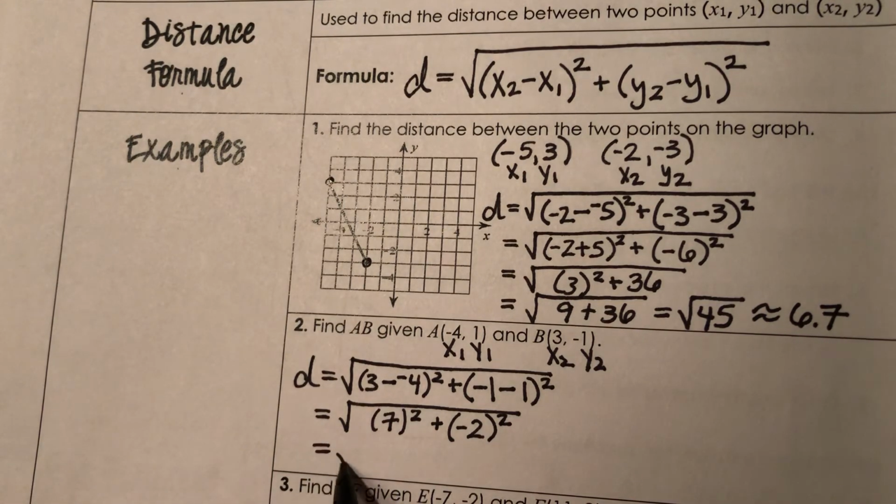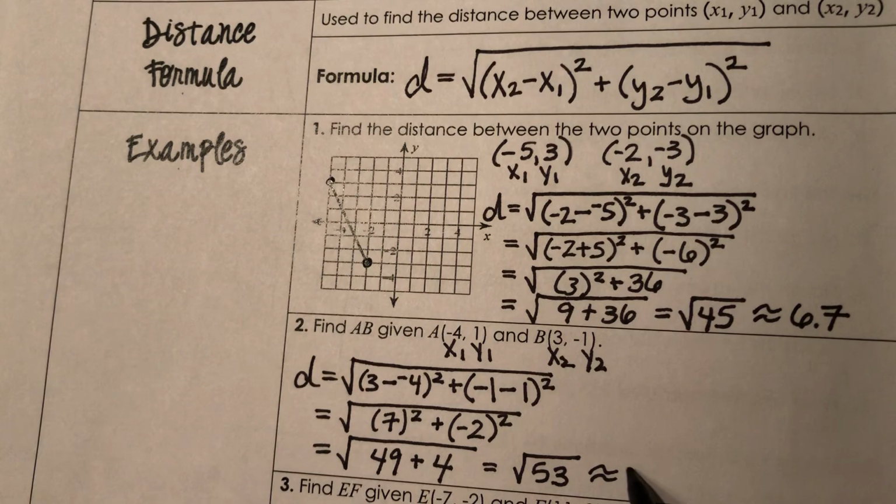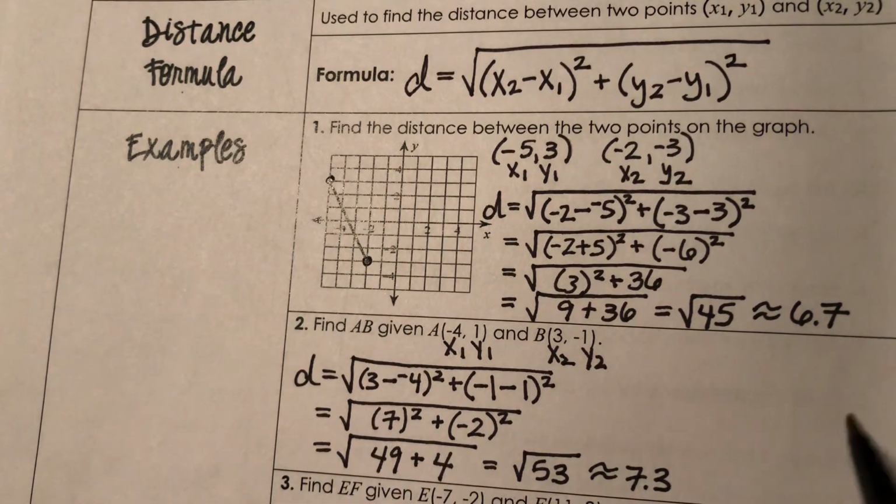All right, so then we're going to actually find our squares. So 7 squared is 49 plus, so negative 2 squared, and negative times a negative is a positive, and you get positive 4. Then 4 plus 49 would be the square root of 53. Again, it doesn't have a perfect square root, so you can either leave it like that, or if you type it in the calculator, you should get approximately 7.3. So the distance for AB is 7.3. Okay.